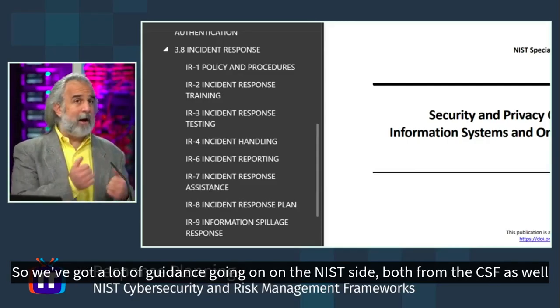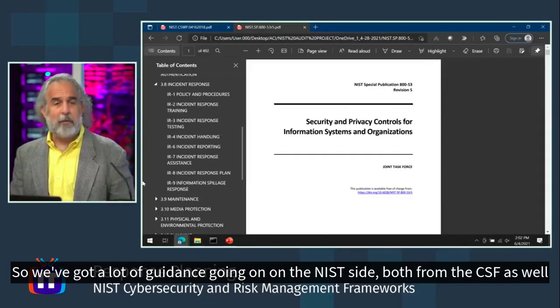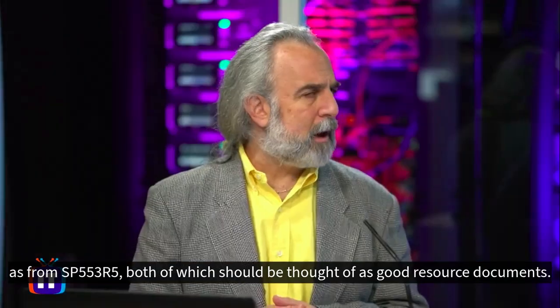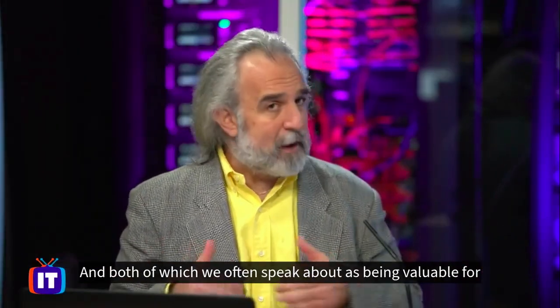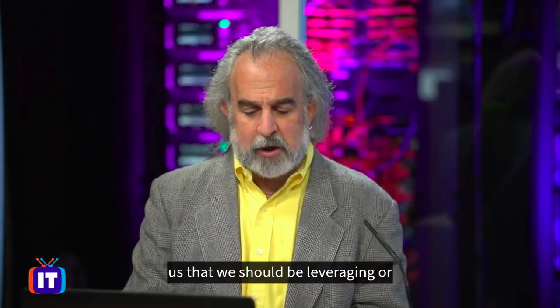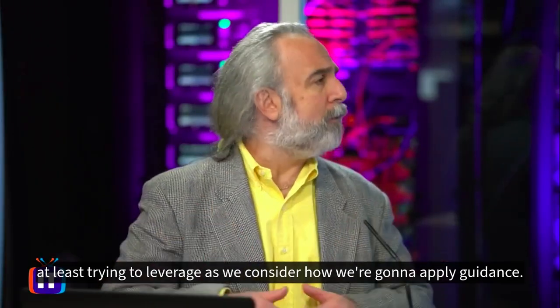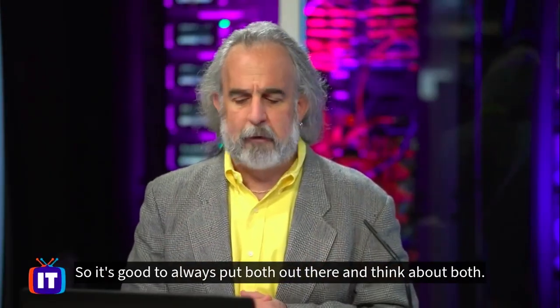So we've got a lot of guidance on the NIST side, both from the CSF as well as from SP 800-53 Rev 5, both of which should be thought of as good resource documents, and both of which we often speak about as being valuable for us that we should be leveraging, or at least trying to leverage, as we consider how we're going to apply guidance. So it's good to always put both out there and think about both.